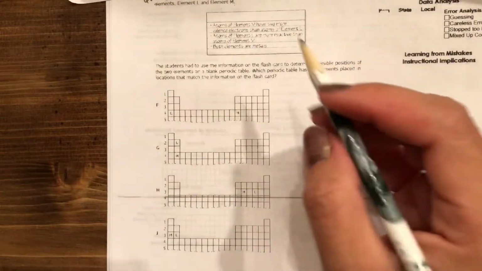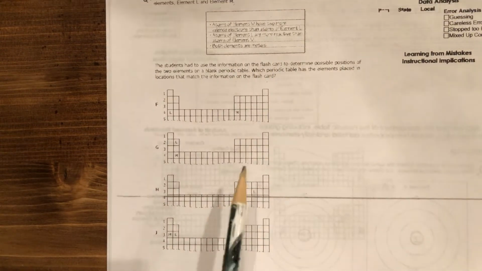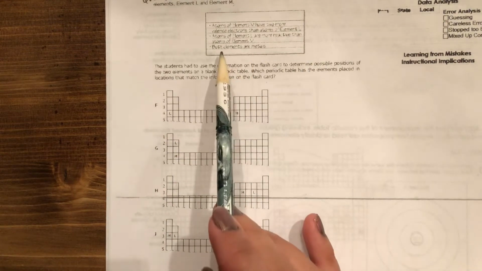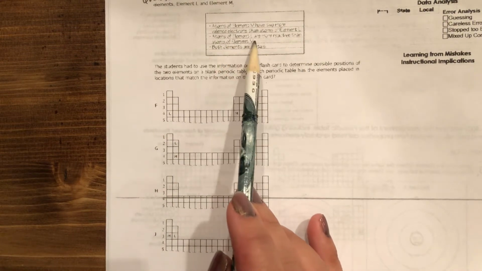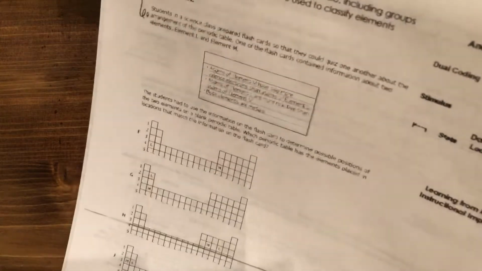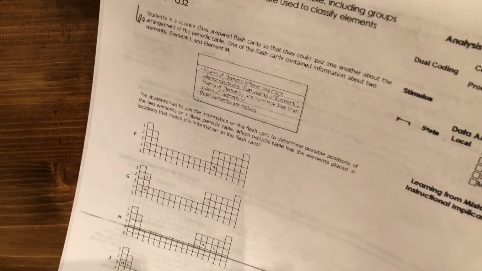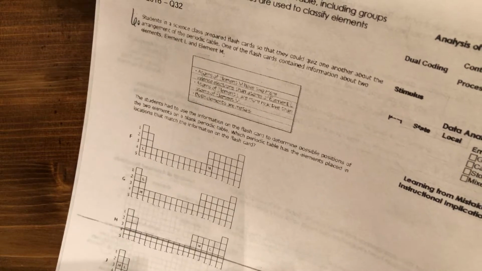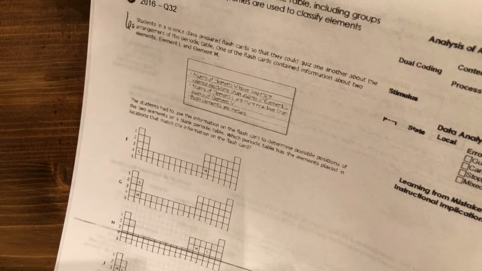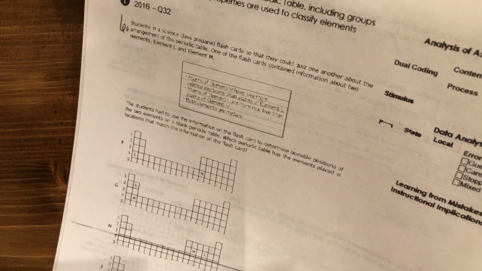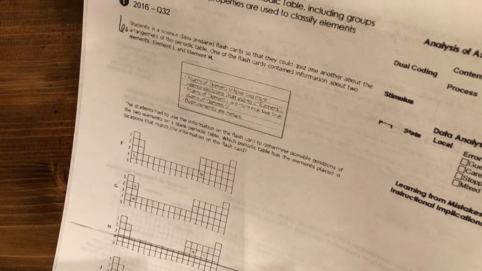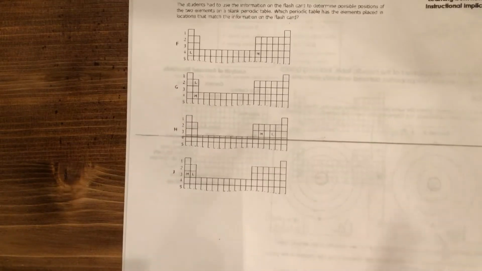All right. So this says both elements are metals. Okay, got it. So I know that they have to be in this left-hand section somewhere. It also says that both elements are, let me read this, more reactive. Oh, excuse me. That atoms of element L are more reactive than atoms of element M. Yep, that says M. So, sorry, that was really hard to read.